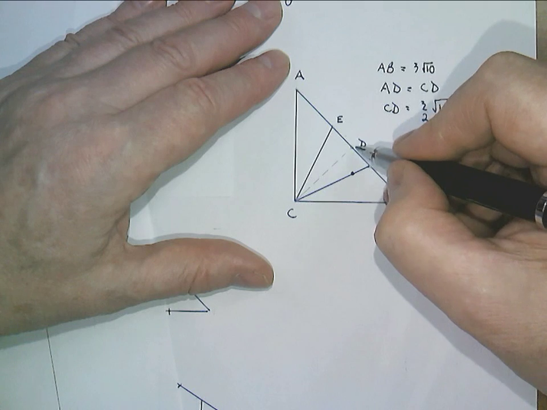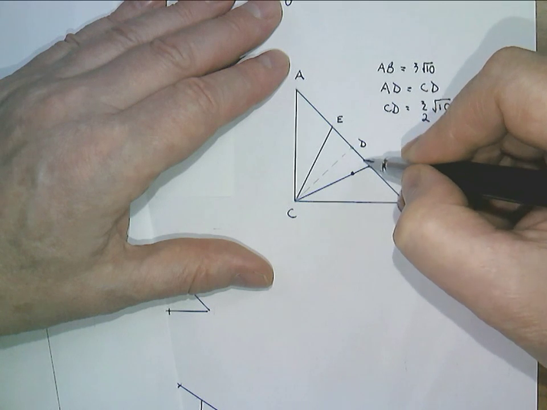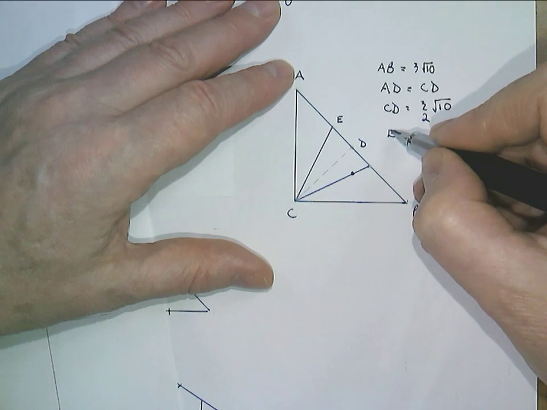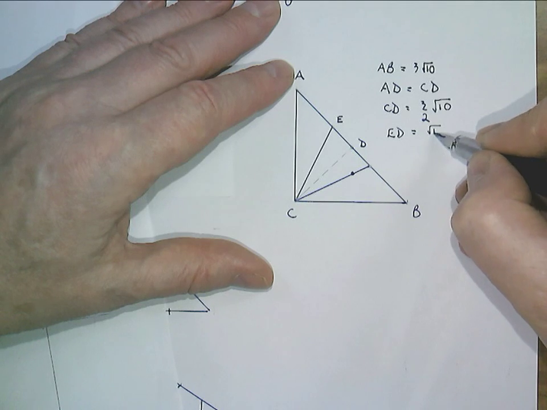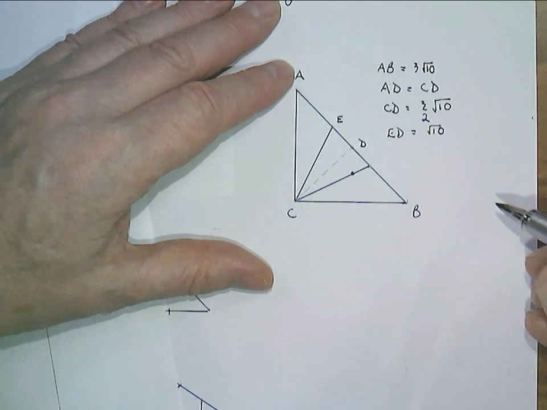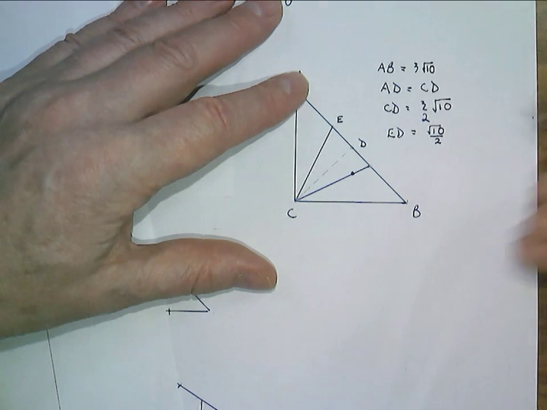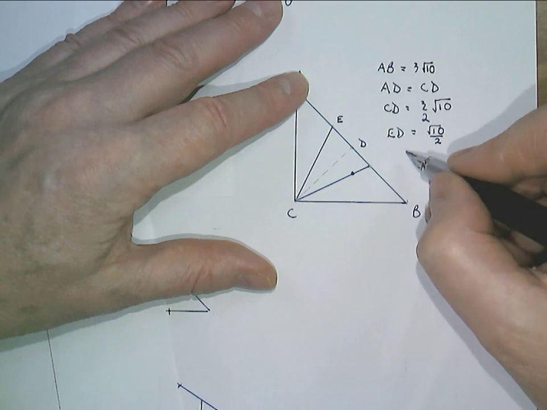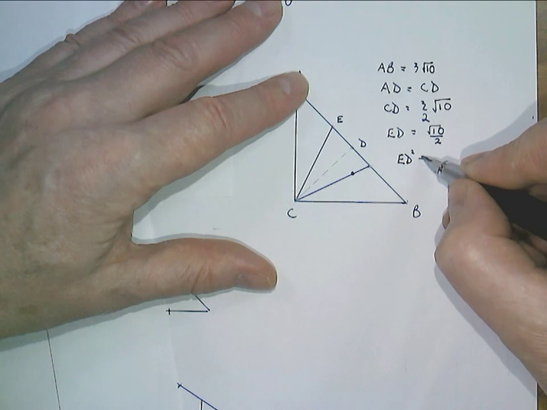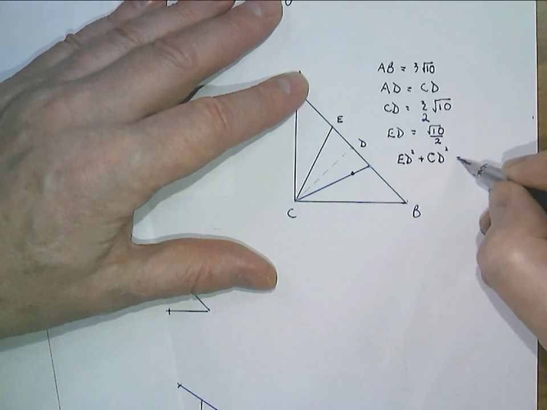Then if we consider the length ED, we find it's half of root 10, because that section of AB is root 10 long. So we can also say that ED is root 10 over 2. Now let's use Pythagoras and find out what is the length of CE. Well, we can say that ED is root 10 over 2. That's half of root 10. So ED squared plus CD squared is equal to EC squared.